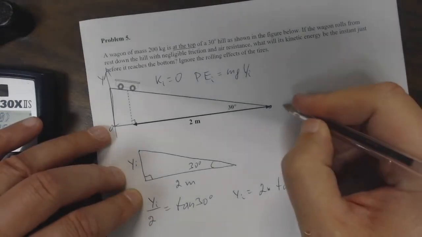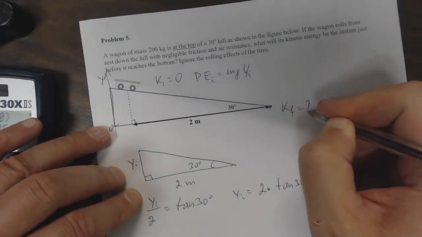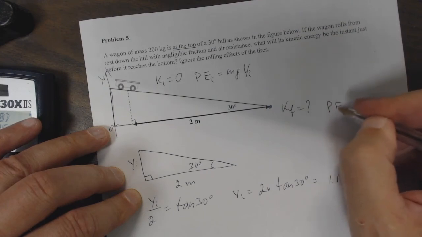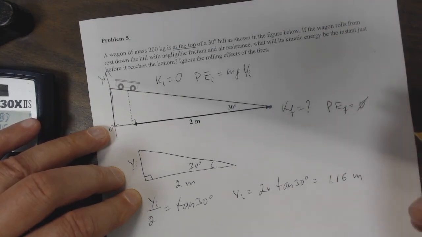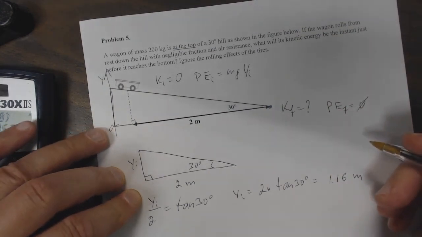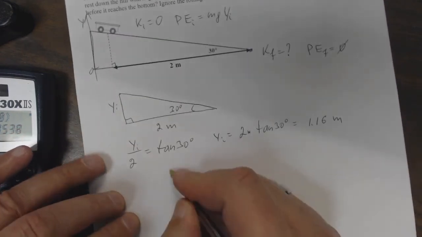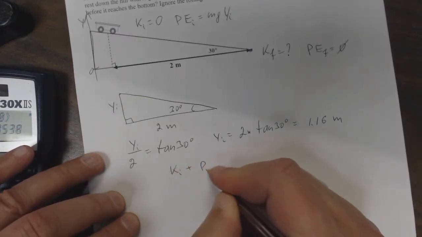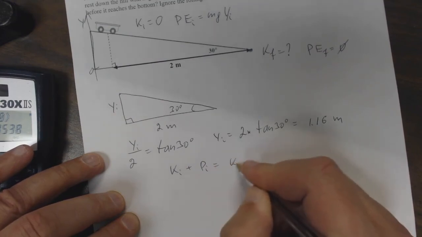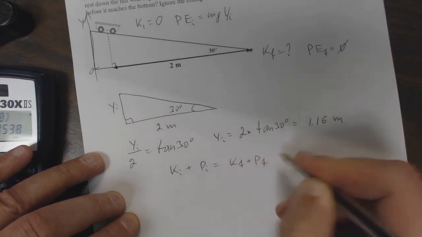Now, kinetic final, that's what we're looking for. Potential final will be equal to 0. And as we know, kinetic initial plus potential initial equals kinetic final plus potential final.